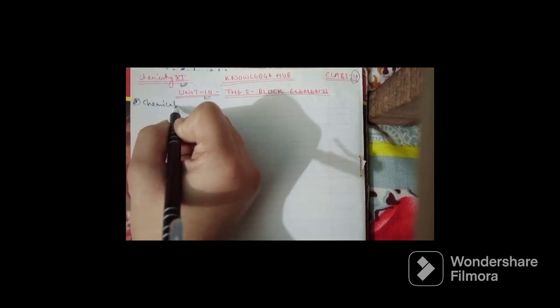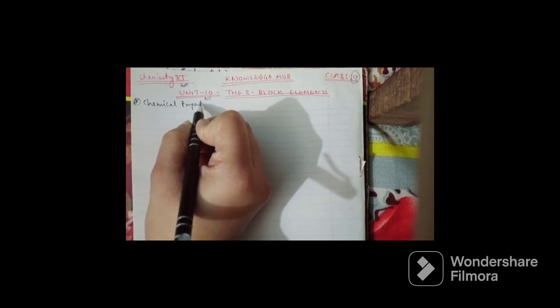So here we go with the chemical properties. In terms of chemical properties, the alkaline earth metals are less reactive than the alkali metals. The reactivity of these elements increases on going down the group. And the first chemical property we'll discuss is the reactivity towards air and water.